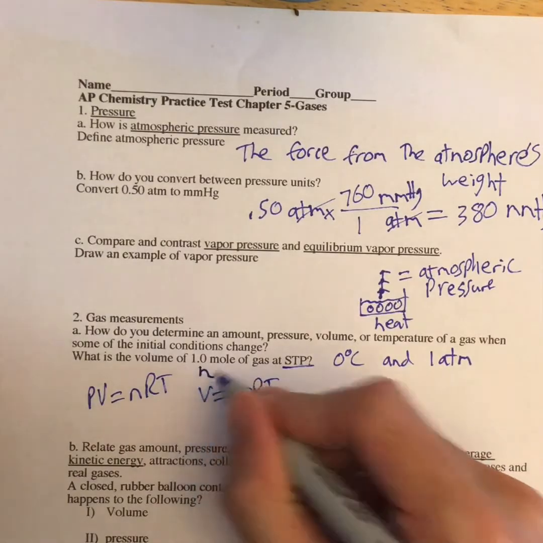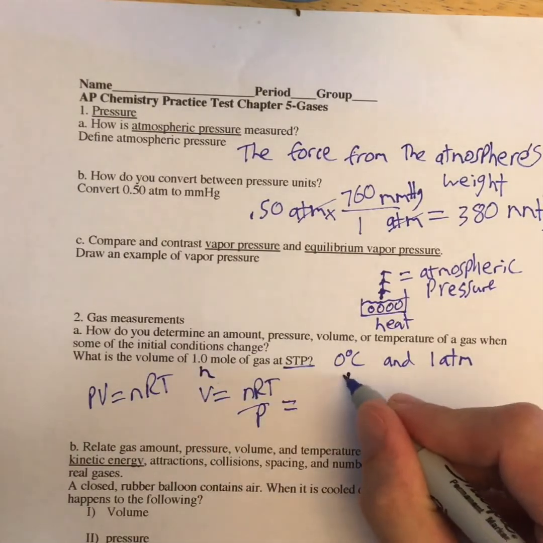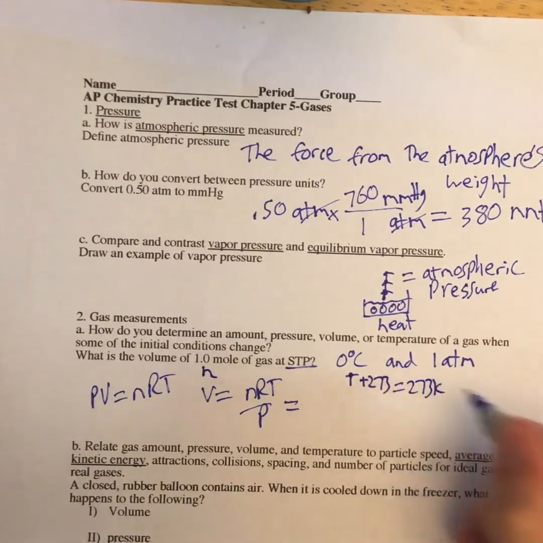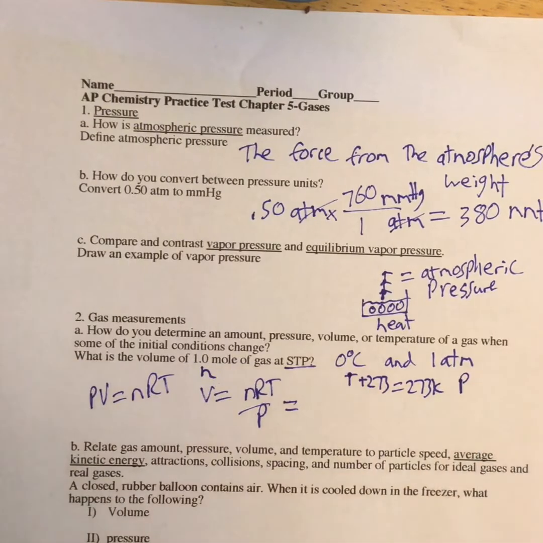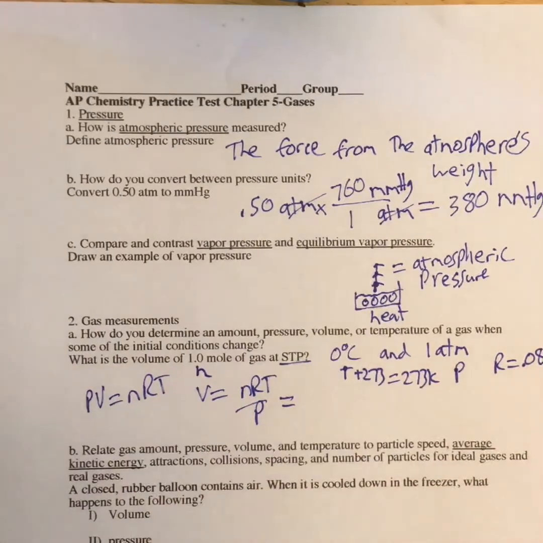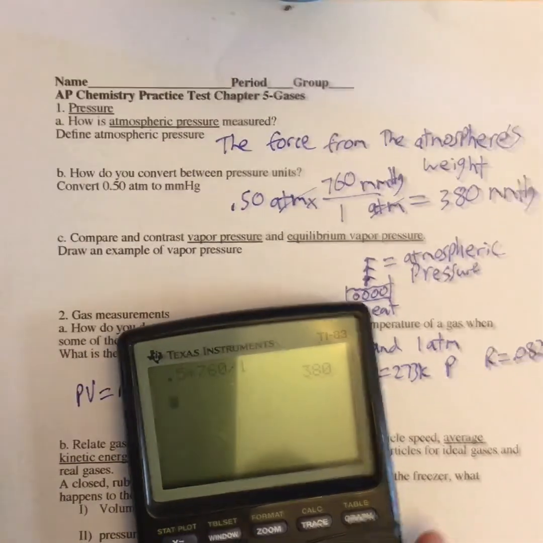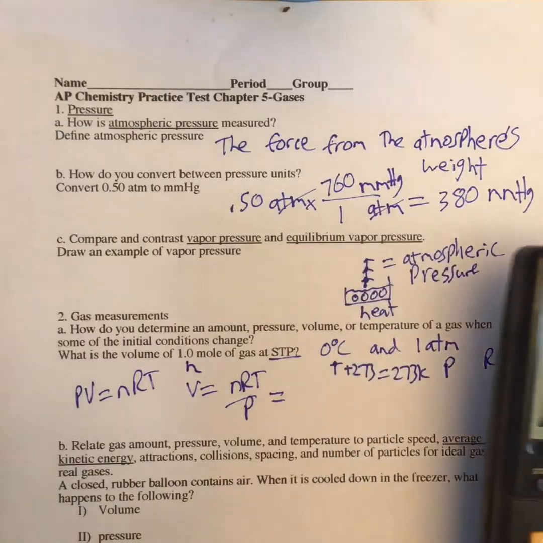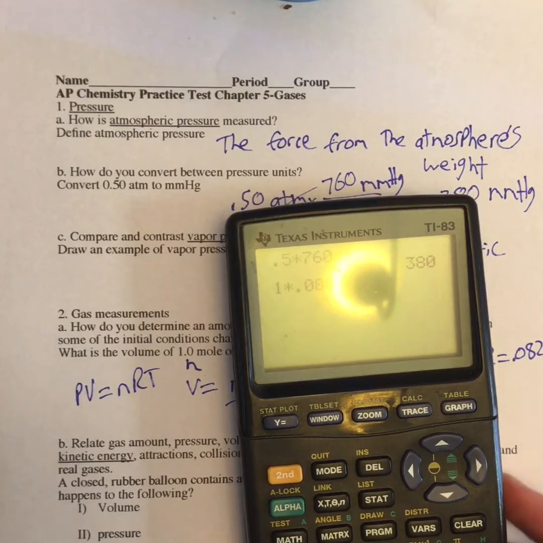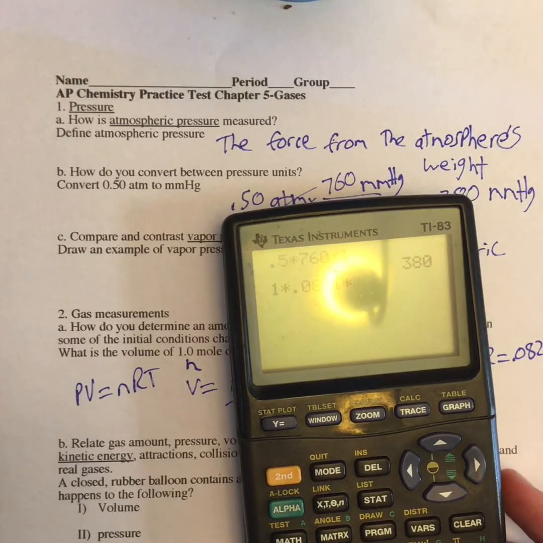So this is the n for moles. This is your temperature, but you've got to add 273 to convert to Kelvin, so this is 273 Kelvin. Your pressure is 1 atmosphere. And then R is 0.0821 atmospheres times liters over moles times Kelvin. So to solve for V, we are doing 1 times R times 273 divided by 1. So 1 times 0.0821 times 273 divided by 1.